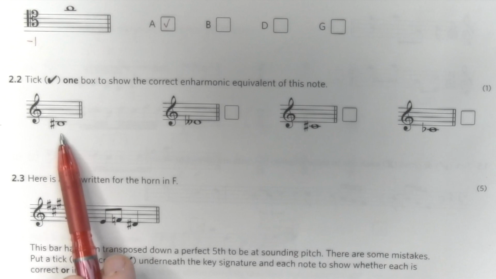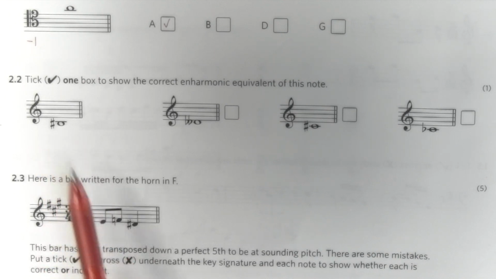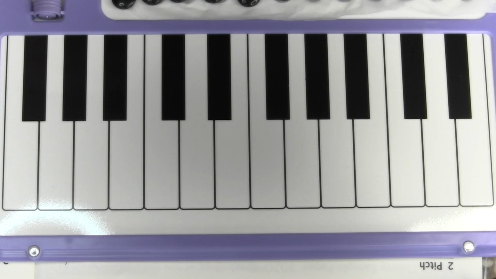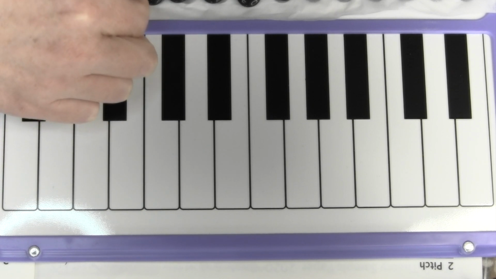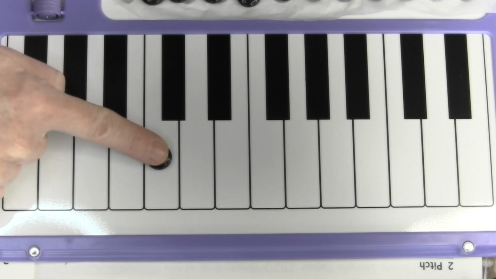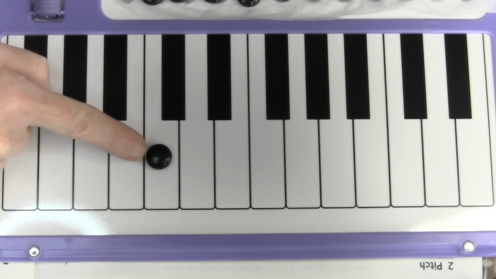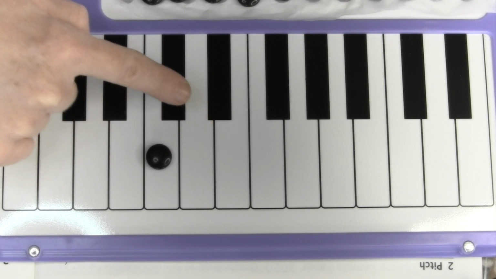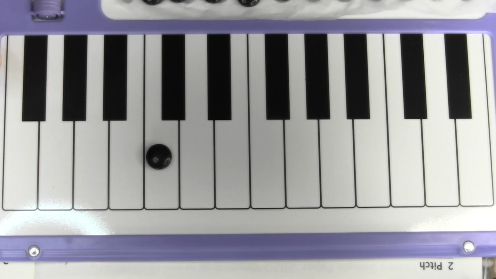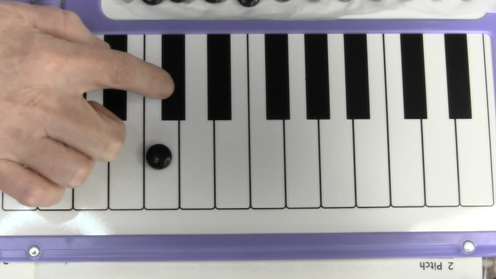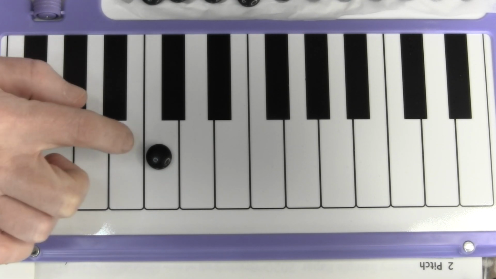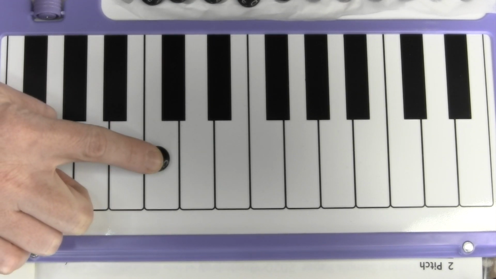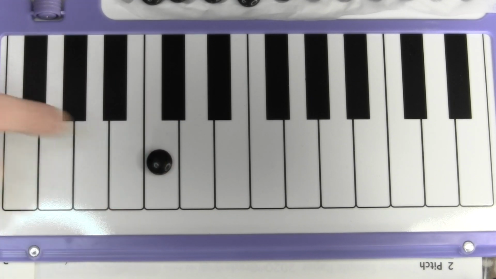In the second question, we need to tick 1 box that shows the correct enharmonic equivalent of this given note. And the given note is, in treble clef, B sharp. Now B sharp is a semitone above B. Let's have a look. In this keyboard we have B sharp, 1 semitone higher. This equals also Do, but is also Re, 2 semitones below. So 1 tone below Re is Re double flat. So we can call this note Do, C sharp, or Re double flat.